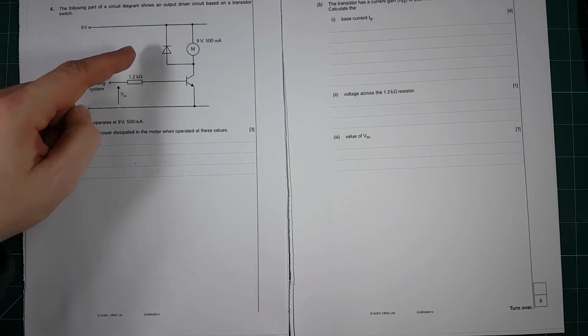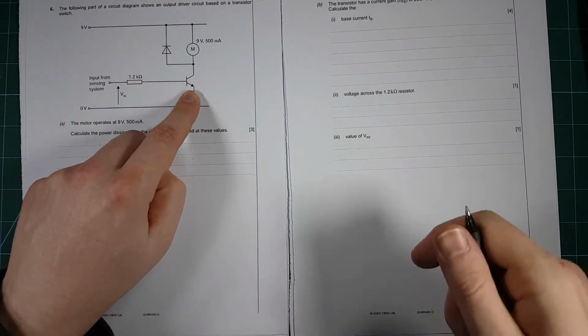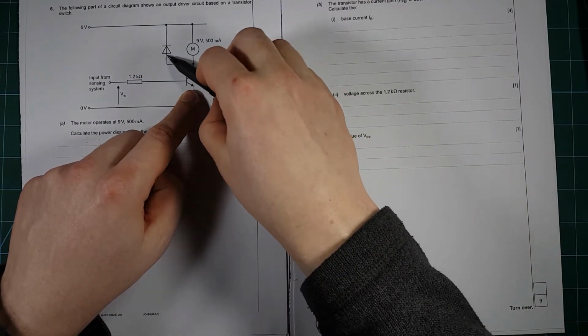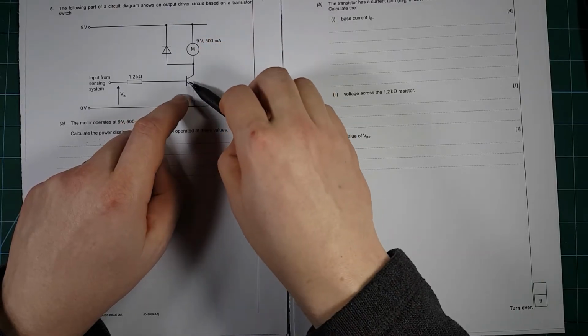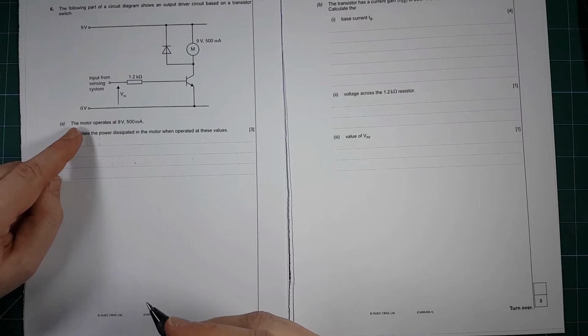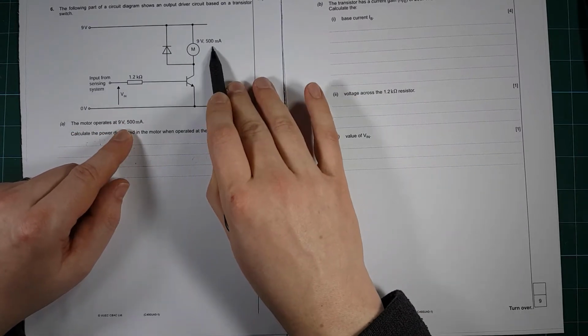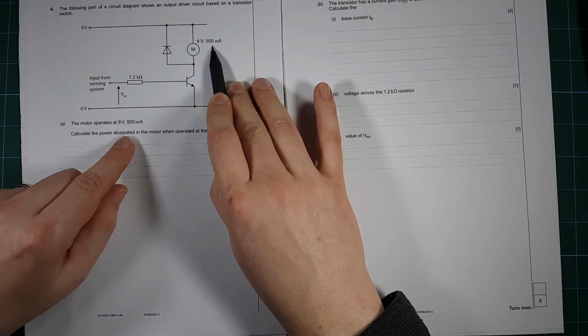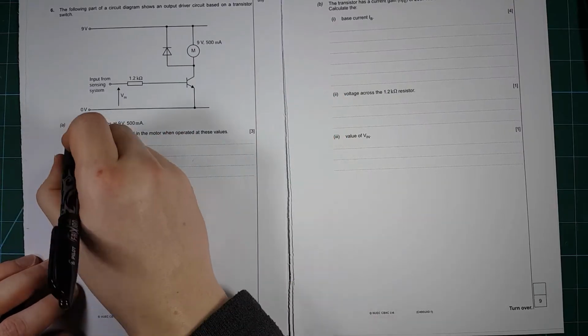Question 6. So we've got a circuit with a transistor driver. We're driving a motor. It's got a protective diode. The diode is, of course, protecting the transistor, not the motor, when the motor turns off. Right, the motor operates at 9 volts, 500 milliamps. Calculate the power dissipated when the motor is operating at these values.